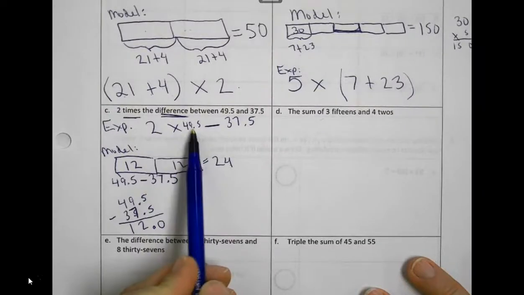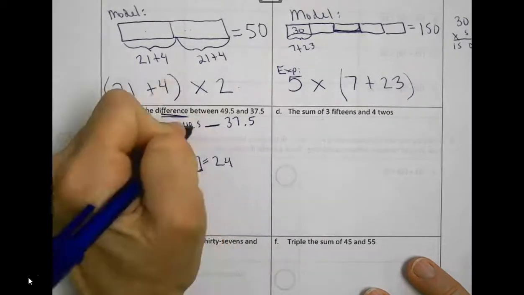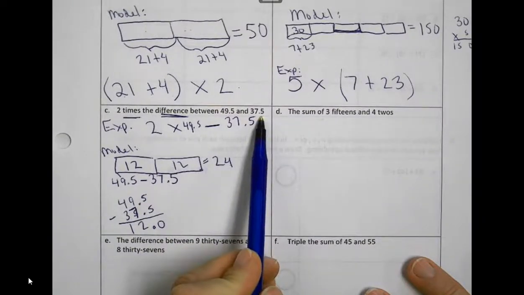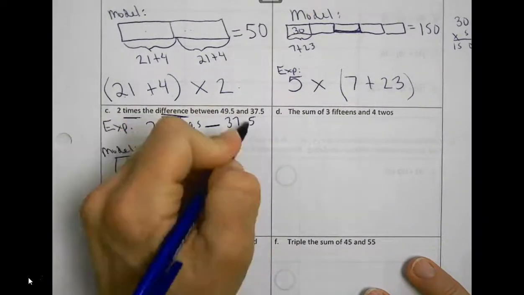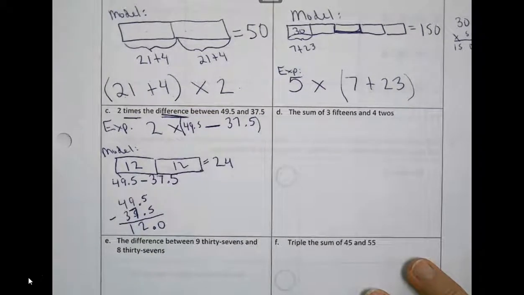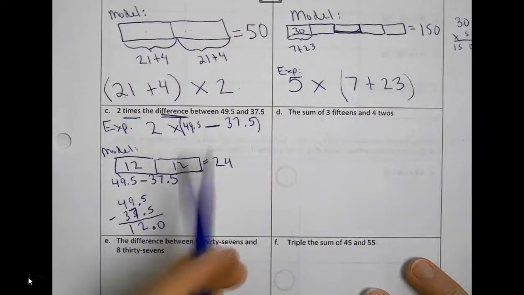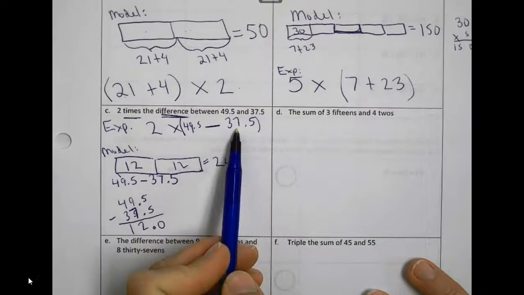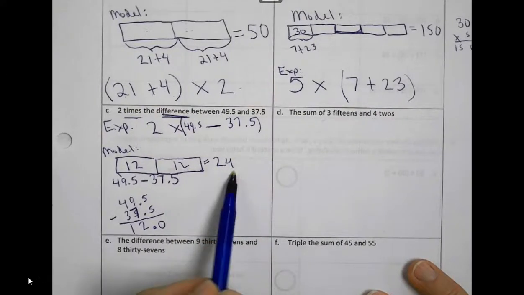So these two I would multiply and then I'd subtract. But if we want to do the difference first, which is the way this is worded, I need to put in parentheses. Otherwise, we'd get a totally different answer, because 2 times about 50 would be 100, and 100 minus 37.5 or whatever is not 24.